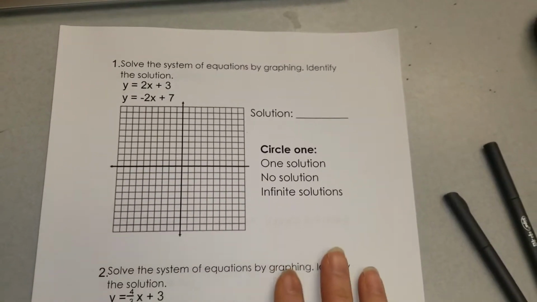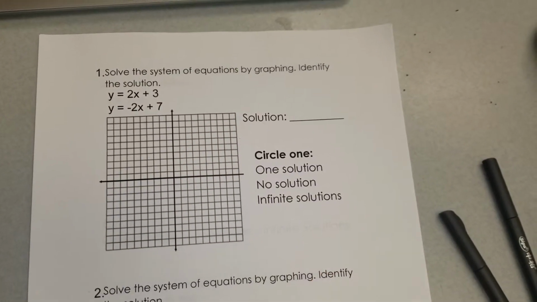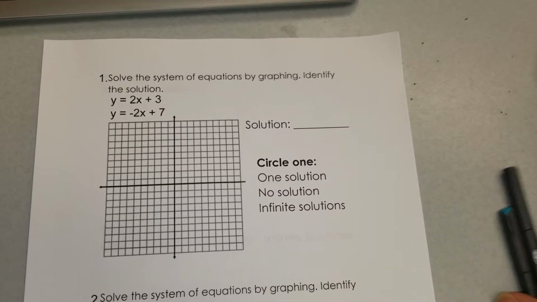Okay, sorry. I just realized that I was recording in the wrong way, so this might make the screen a little bit bigger for you. So these are the problems I was talking about.